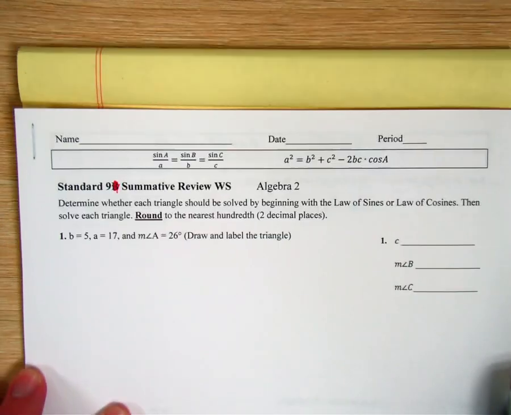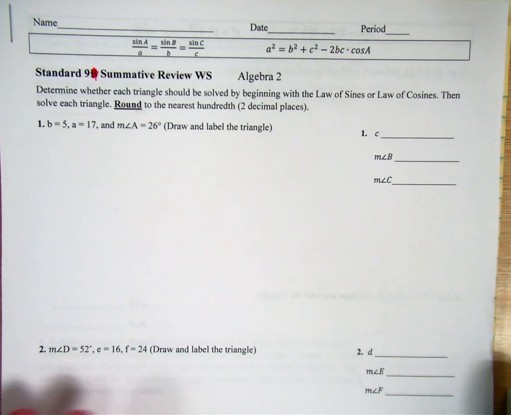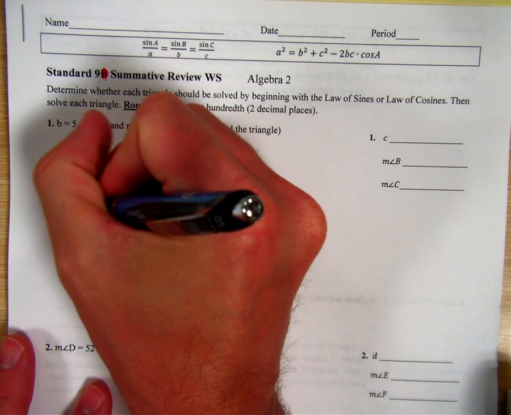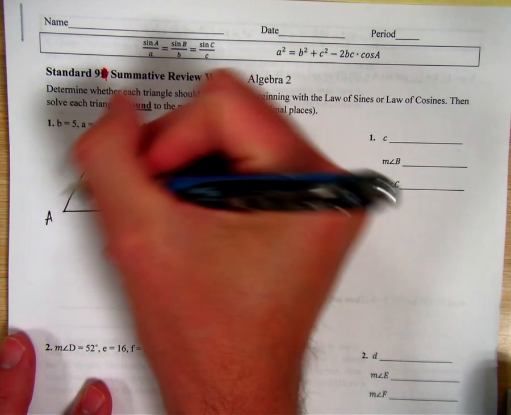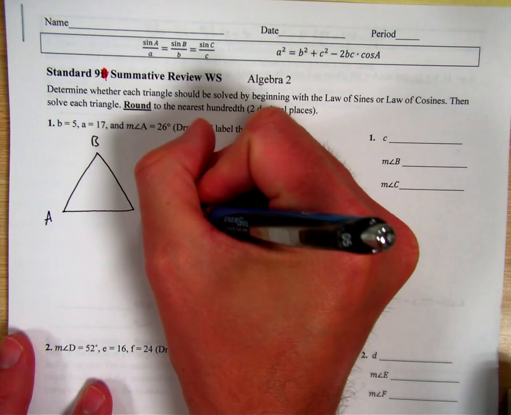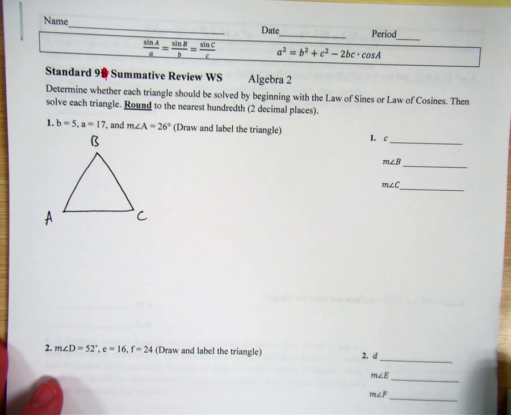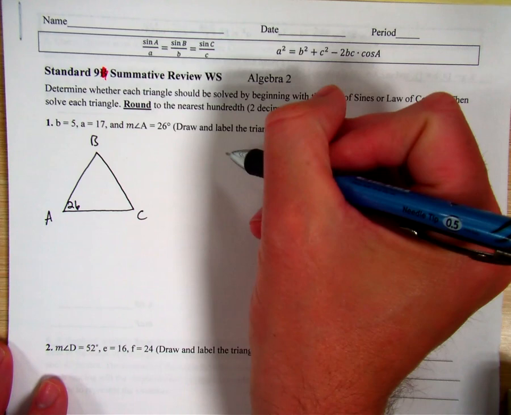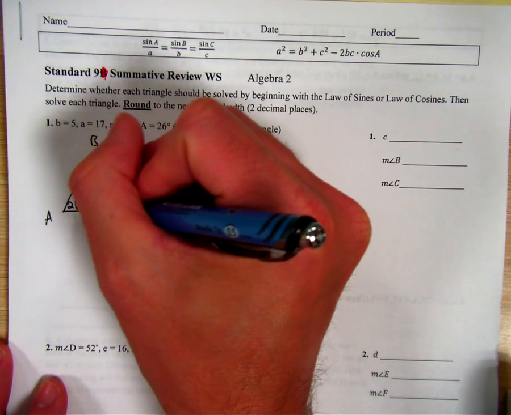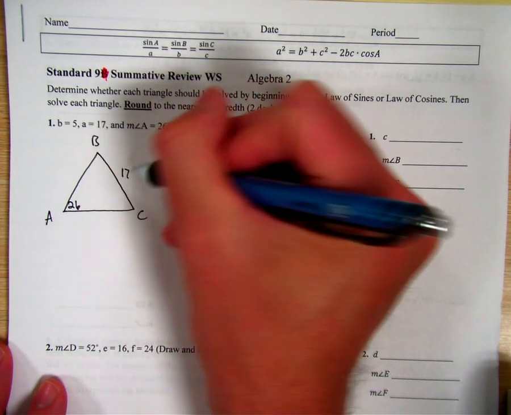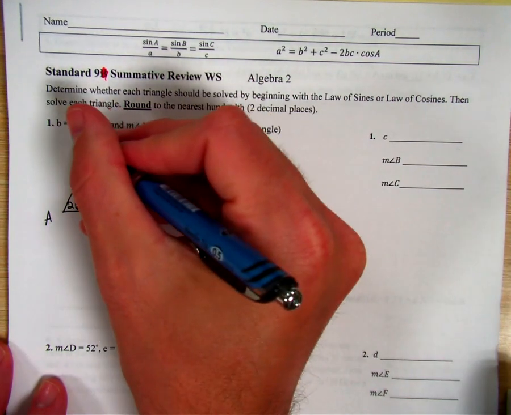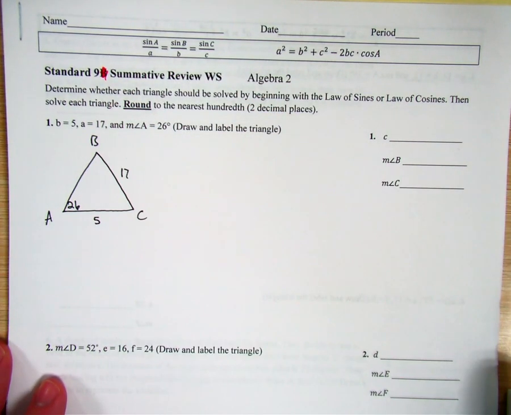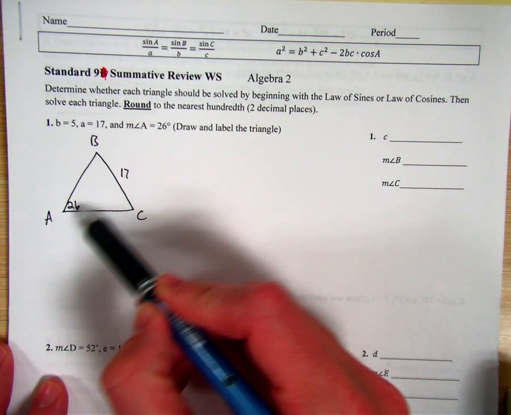Okay, so for triangle ABC, I just draw a regular old triangle that a 5-year-old or 6-year-old would draw, and just throw down the letters. So we have angle A is 26. Side A is 17, that's straight across from angle A. And then side B is 5, that's going to be across from angle B.